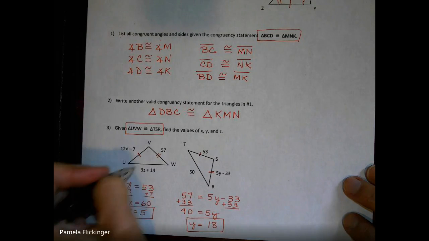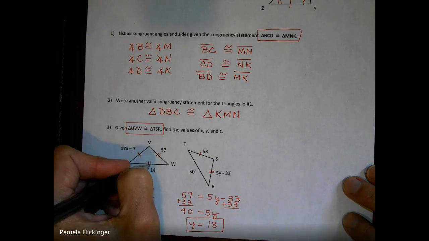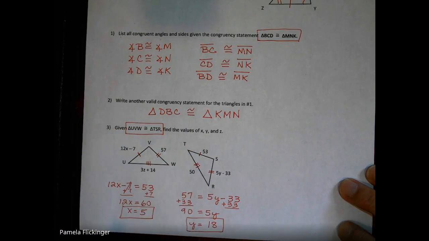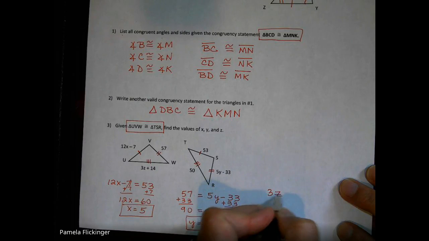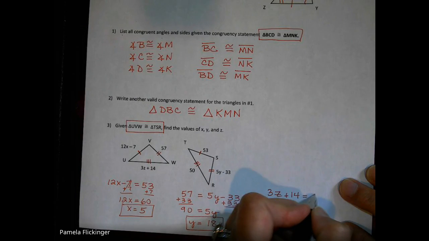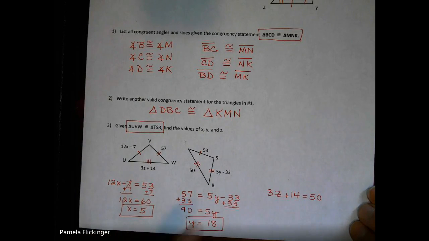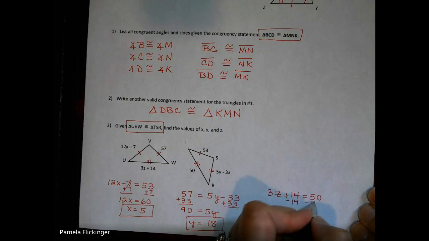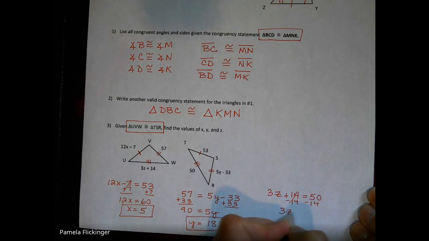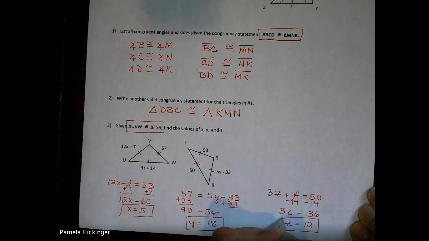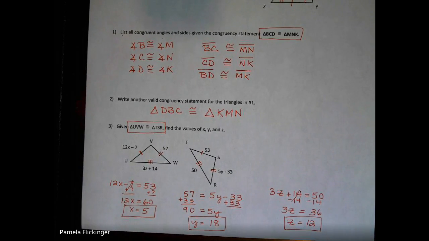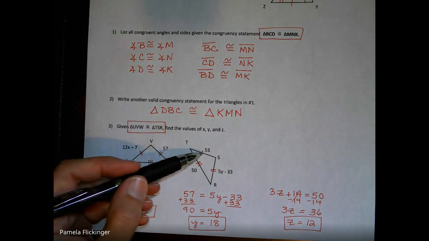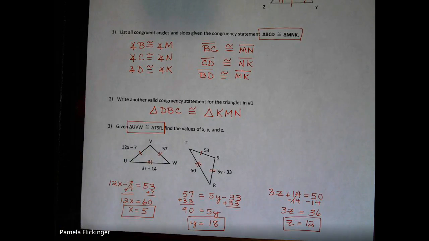And then obviously UW is going to go with TR. So we've got 3z plus 14 equals 50. So subtract 14. And we get 36. Divide by 3, we'll get z to be 12. All right, so just use your pattern and make sure you know which sides are congruent to which sides. Write your equations. Here we go.